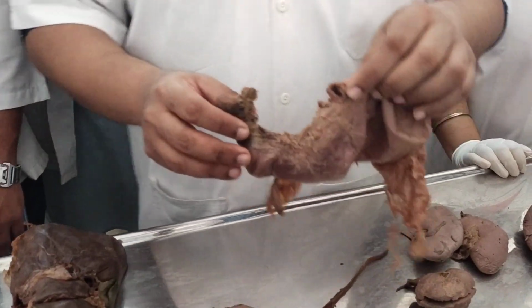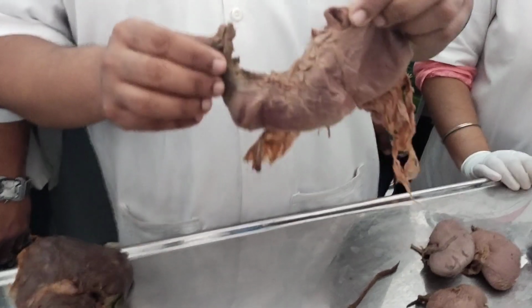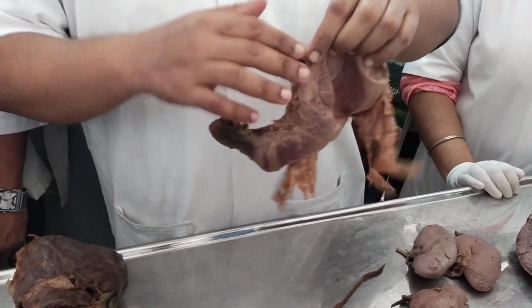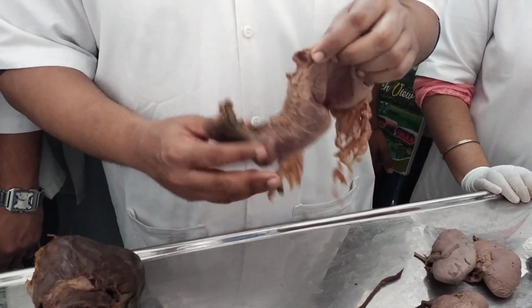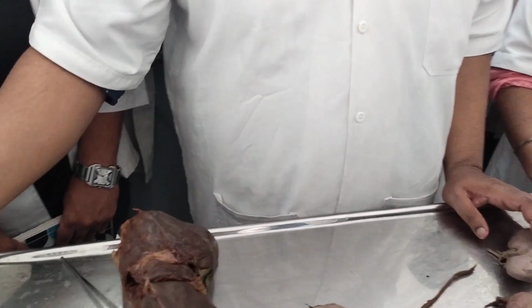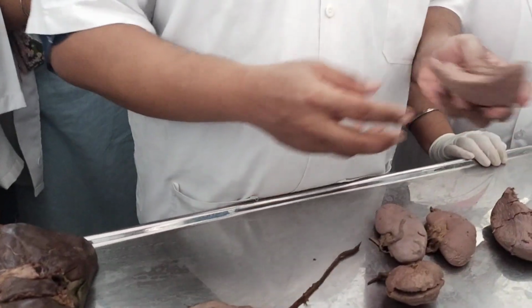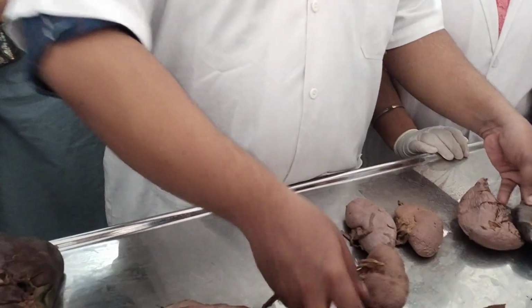So as you have seen, what you need to do with the stomach is put it in position and tell the parts. The rest is theory. There is nothing much to demonstrate here. Then coming to the spleen. In the spleen there is a bit of a demonstration, but see one thing.